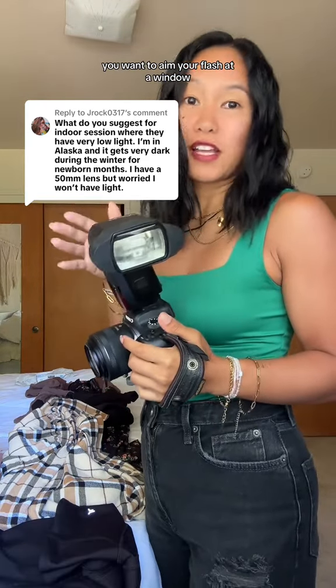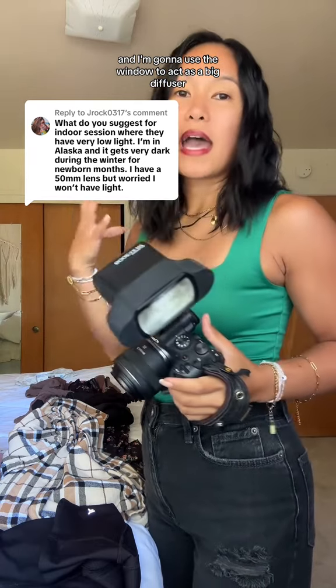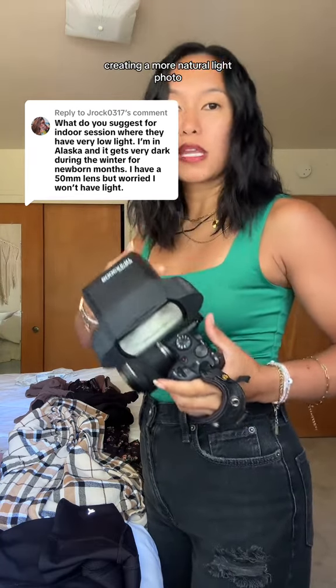The next tip to creating more natural light photos using your flash is to bounce your flash. So bouncing your flash, you want to aim your flash at a window. So here's a bed, family's here, windows here. So I have the window right here, and I'm going to use the window to act as a big diffuser, creating a more natural light photo.